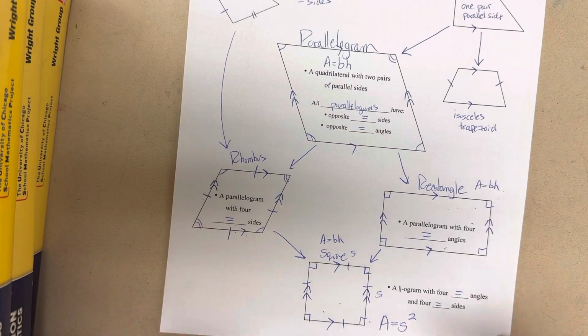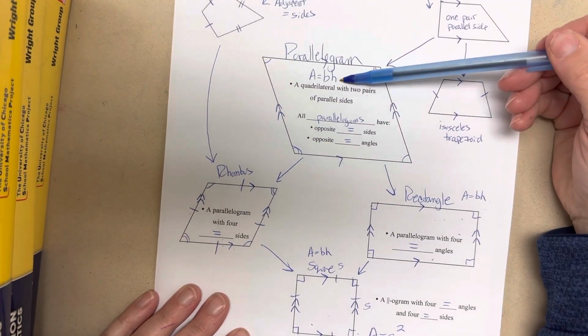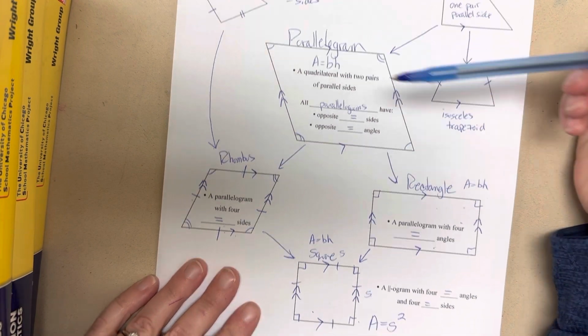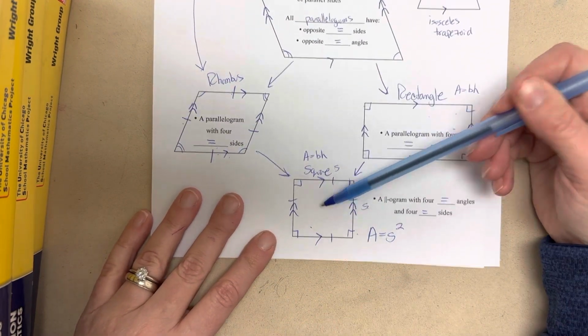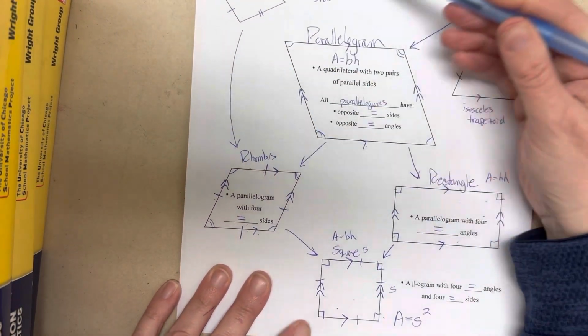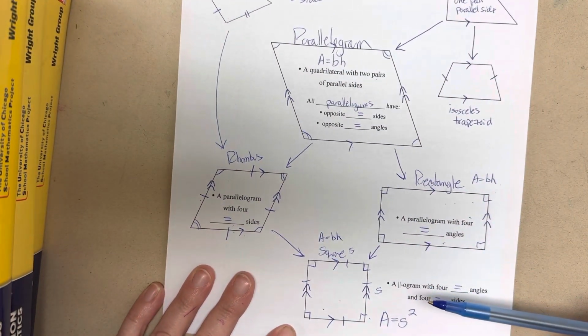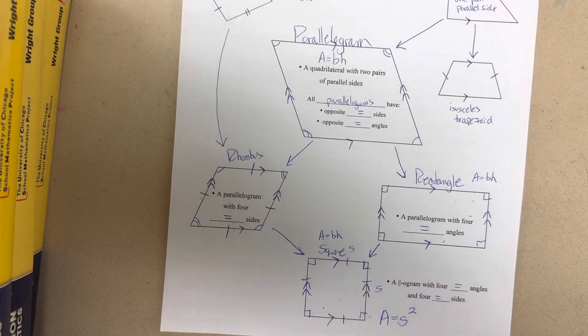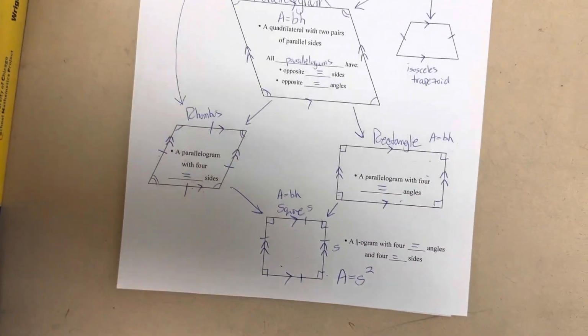Now, the big question is, will I be assessed on this? Currently, you're going to be assessed on finding area of a parallelogram, area of a rectangle, area of a square, and area of a trapezoid. But I think it's interesting to know how these all fit together, and that helps you to understand some of the geometric stuff. Now you're going to be able to move on to your homework.